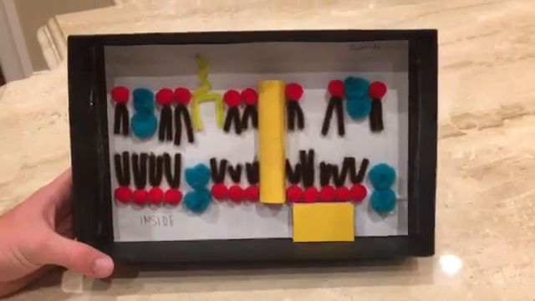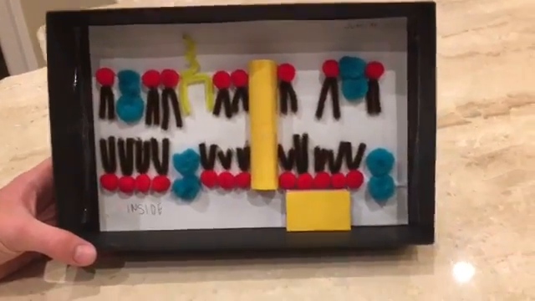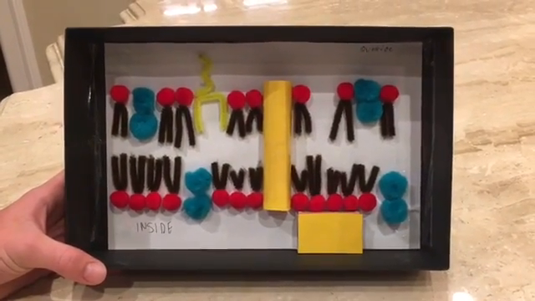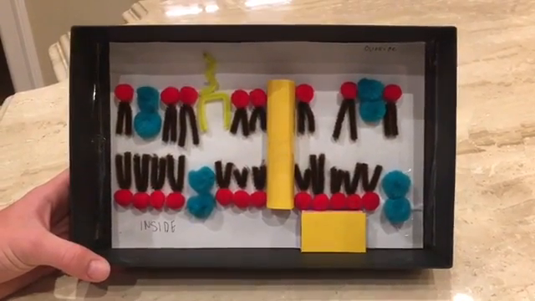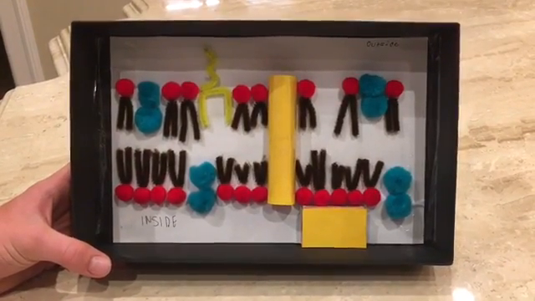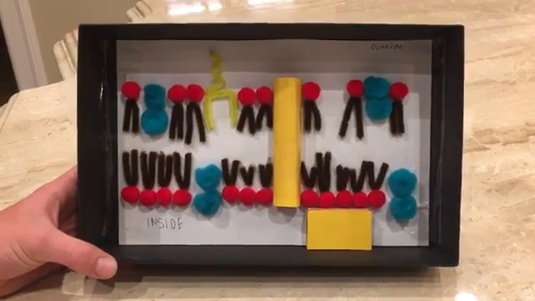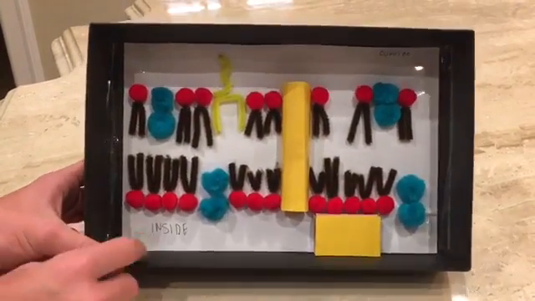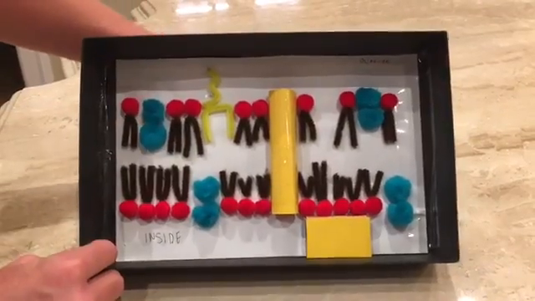Diffusion is the movement of atoms or molecules from an area of higher concentration to the lower concentration. For example, it is used in cellular respiration. Both oxygen and carbon dioxide move across the cell membrane by diffusion. They move down their concentration gradient. Let me show you an example of oxygen diffusion.